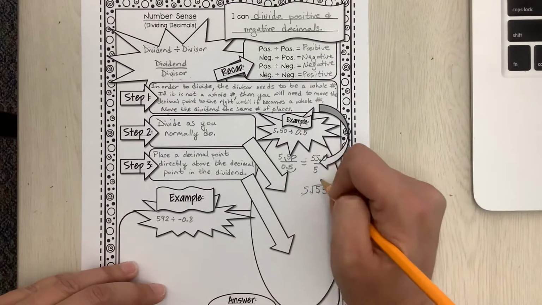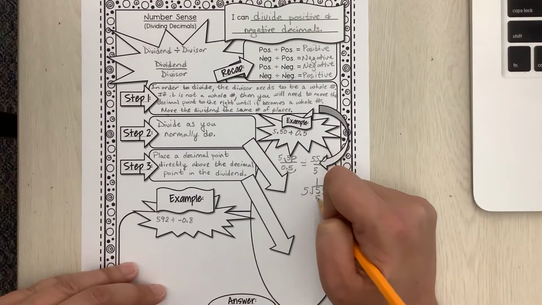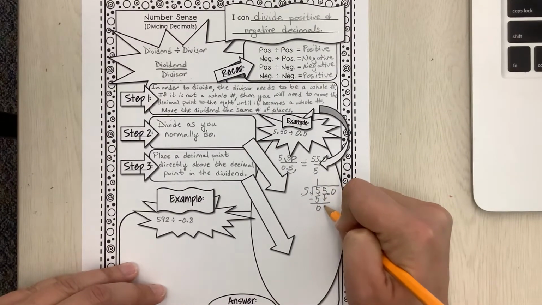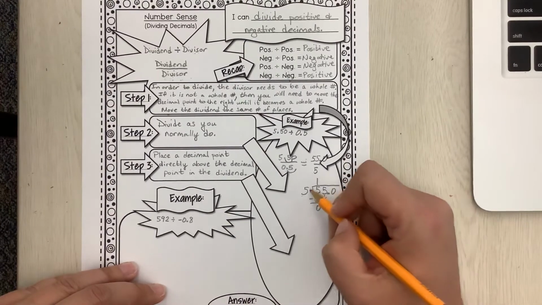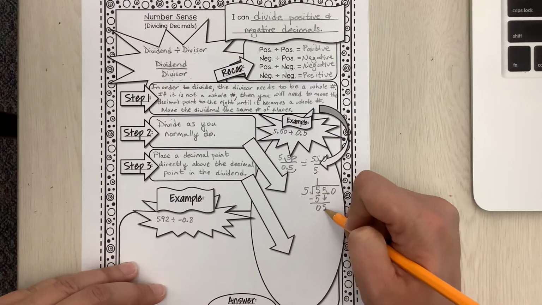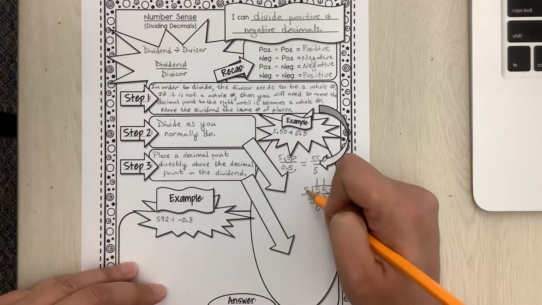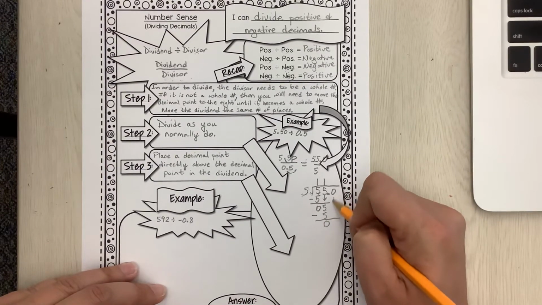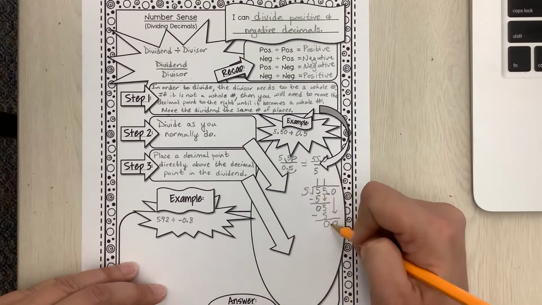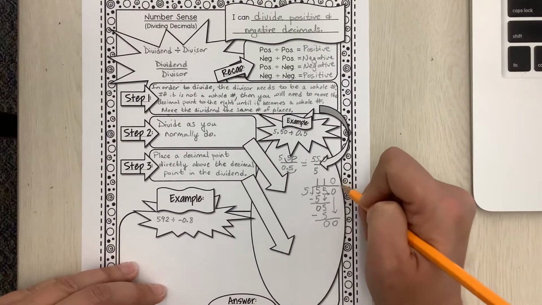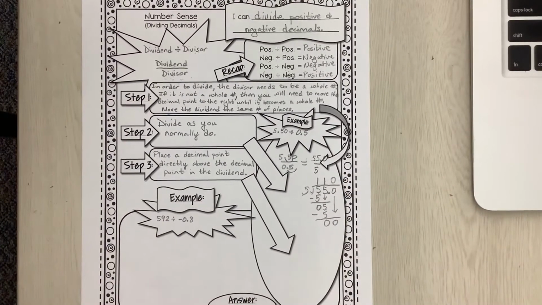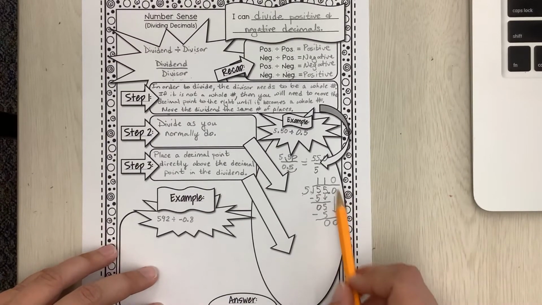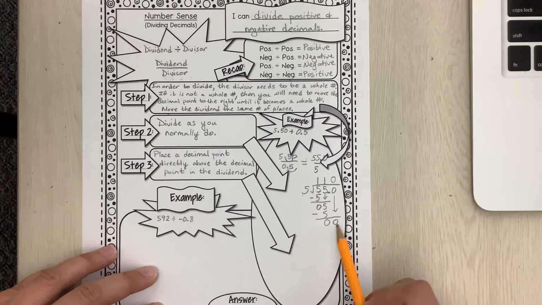5 goes into 5 one time. 1 times 5 is 5. Subtract them and I get 0. Now I bring down the 5. So let's do it again. 5 goes into 5 one time. 1 times 5 is 5. Subtract and bring down. 5 goes into 0 zero times. Okay, so that's what we have. Nothing's left. We're good. All right, no remainders, nothing. We don't have to keep going. We're at 0.